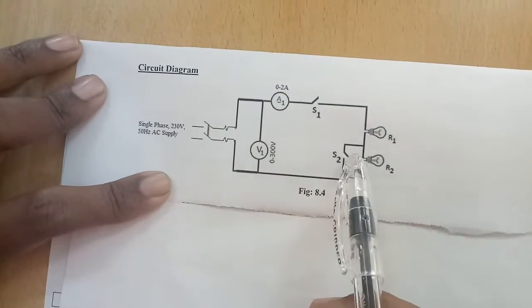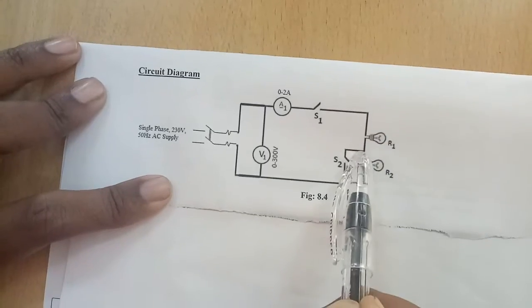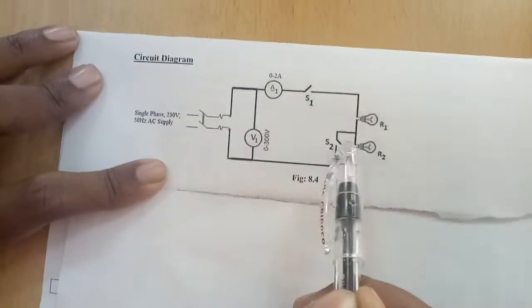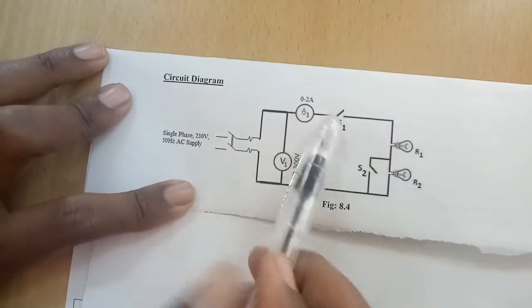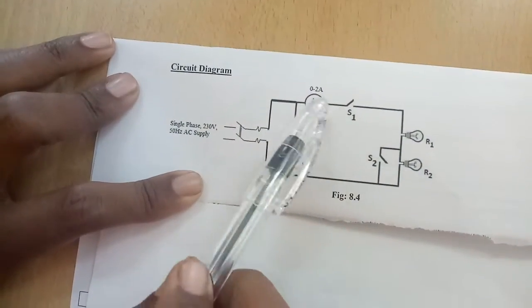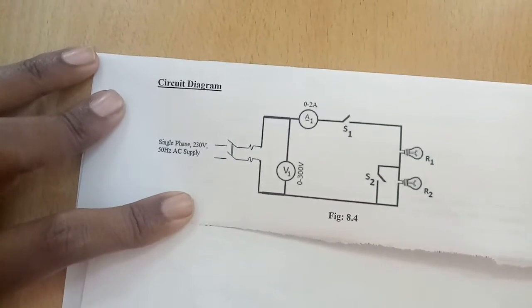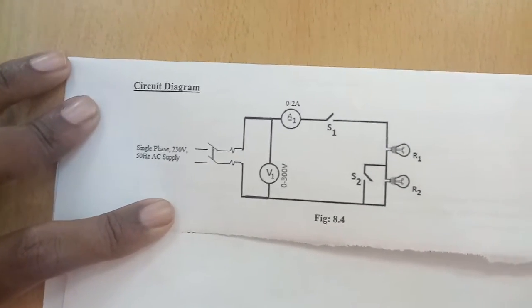And in this case, when S2 is closed, this will act as the short circuit. When this is open, this will act as an open circuit, and when S1 is closed, there is no connection between the supply and the lamp, so no lamp will glow. So that we are going to understand.